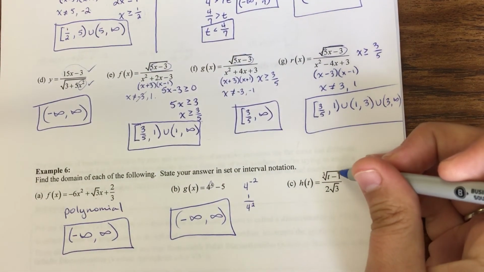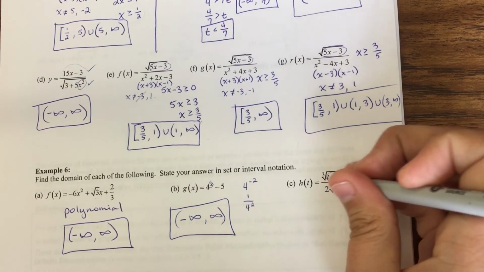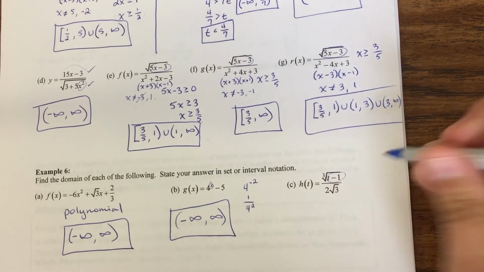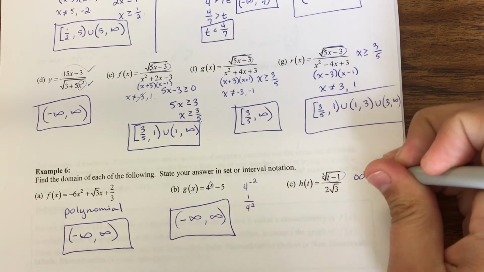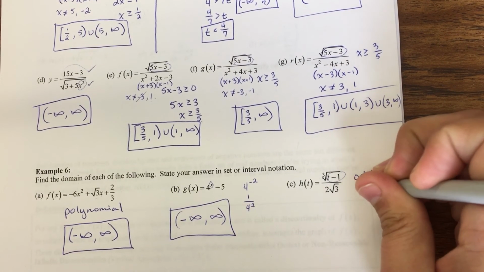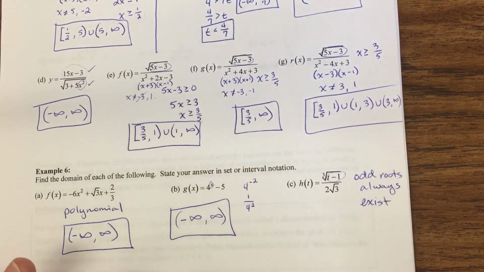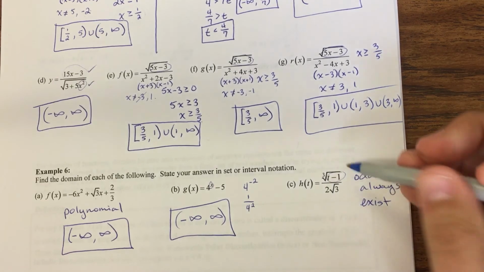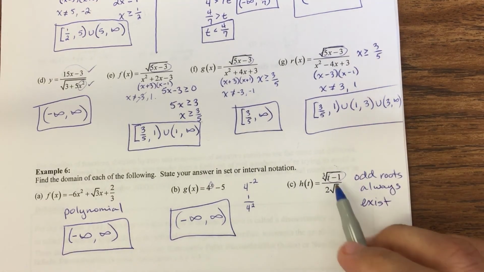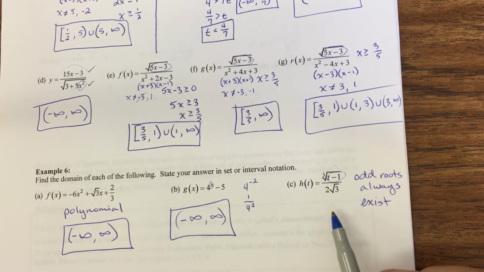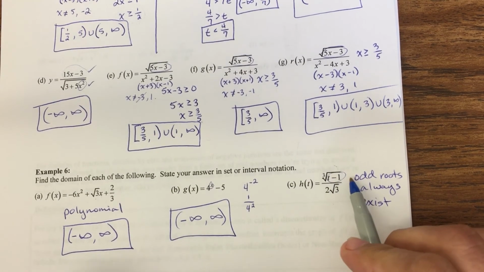Looking at C, normally you see a root and you go, oh, this has to be greater than 0. But look at this root. This root is odd. Odd roots always exist. Okay? Odd roots always exist. You're not worried about them being positive or negative. They always exist. The only thing you would have to look out for is if this was in the denominator. Because if it's in the denominator, you know it can't be 0. But it's on the top, so it's fine.